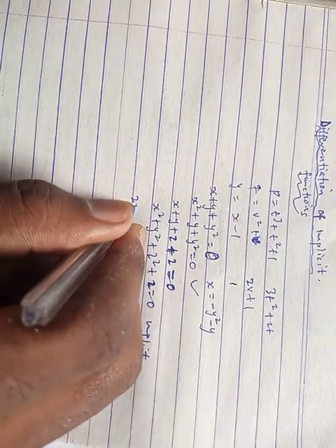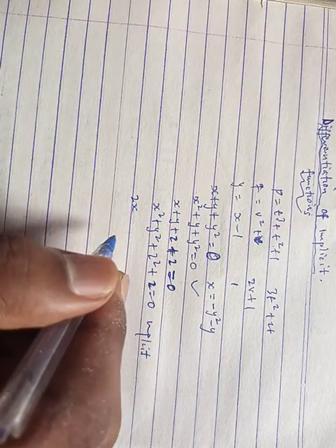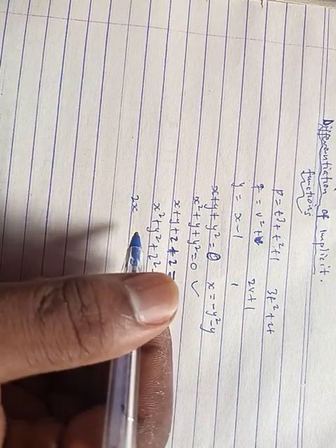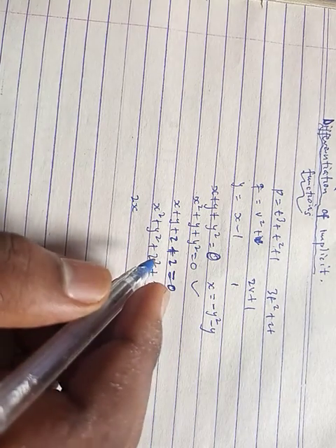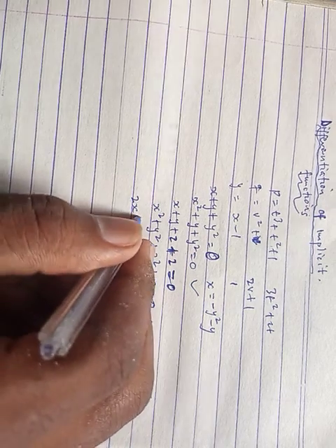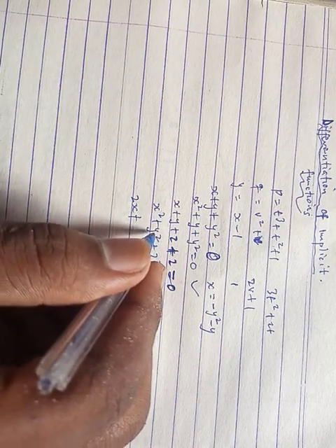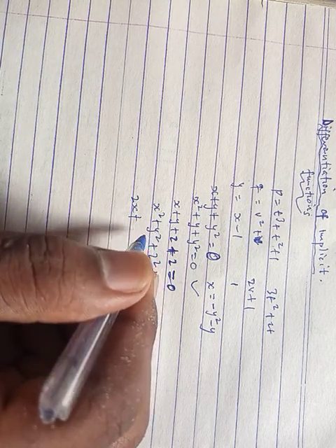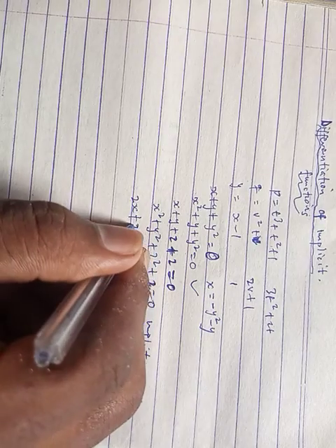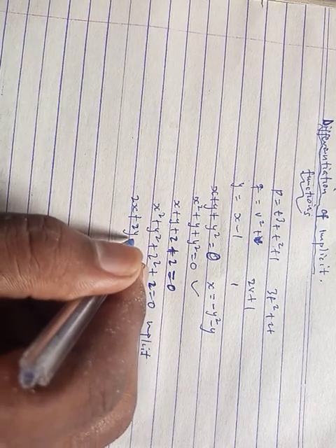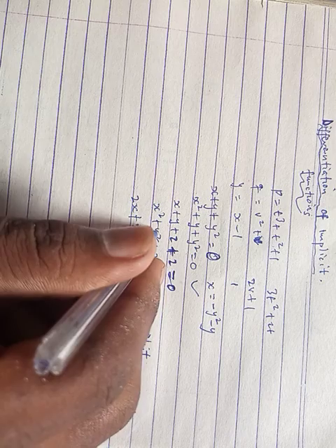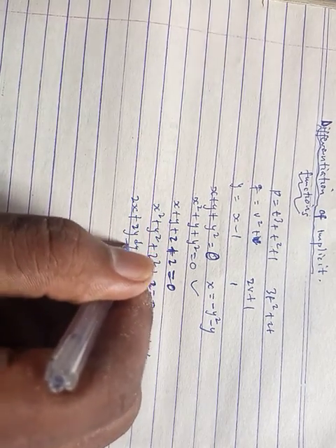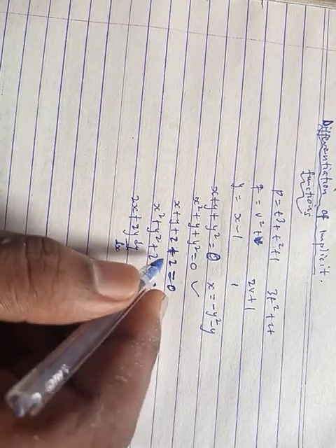Differentiating with respect to x, we will get 2x. What of this one? It is not in the form of x. That is, the variable is not x, it is rather y. So how do we differentiate this one? Implicitly. So we do so by differentiating this particular variable with respect to itself first. That is, we will have 2y, then multiplying that by just taking one of it and differentiating it with respect to x. This is how it will be.